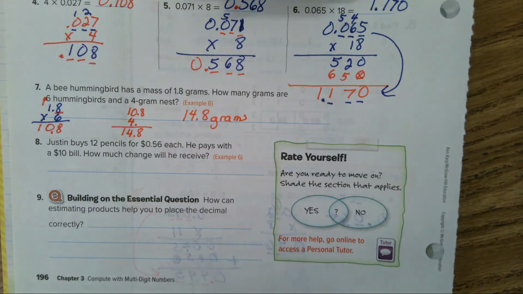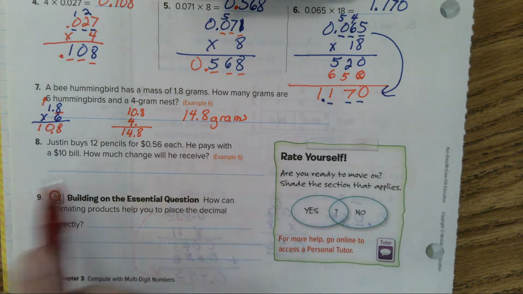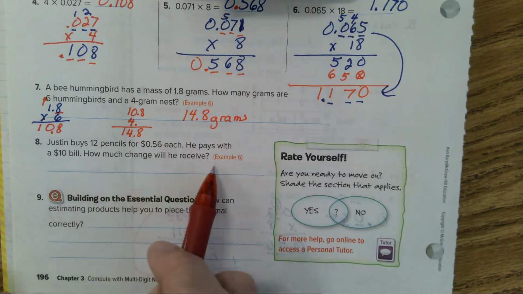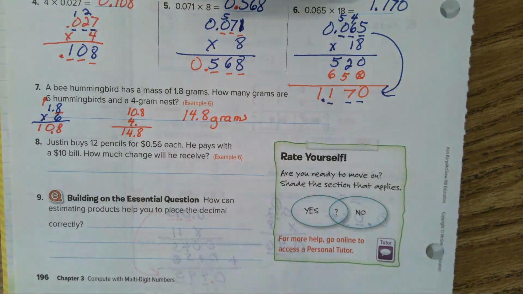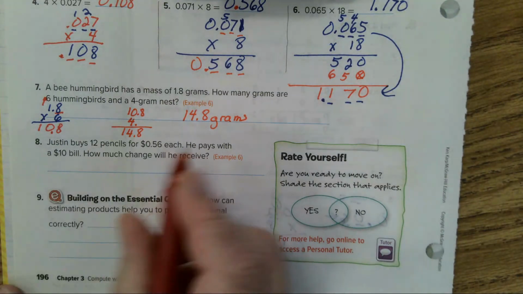Okay, let's look at number 8. Justin buys 12 pencils for 56 cents each. He pays with a $10 bill. How much change will he receive? What's the first step we're going to do? I'm reading your minds. Yes, multiplying. That's what we'll do. So it doesn't matter if you put the 12 or the 56 on top.